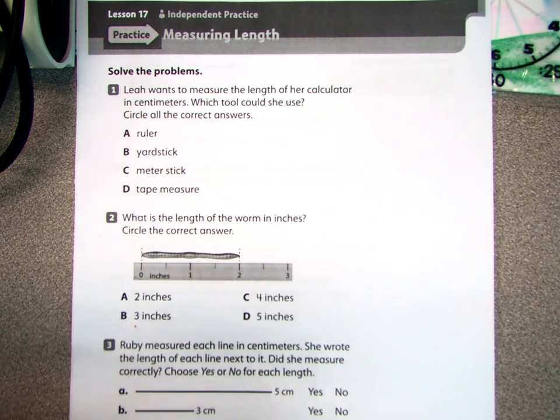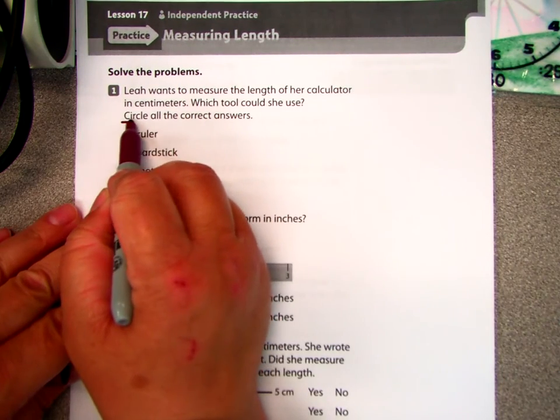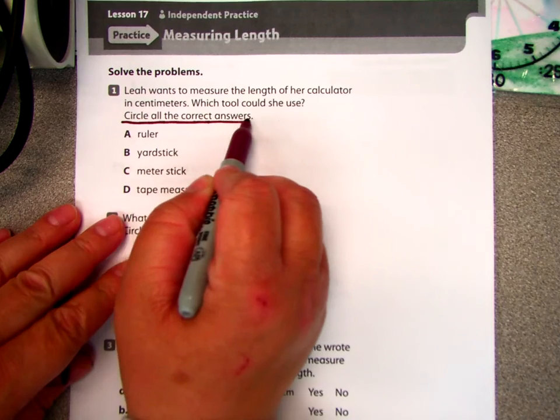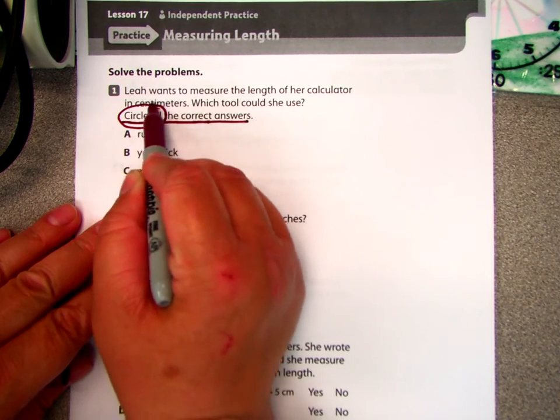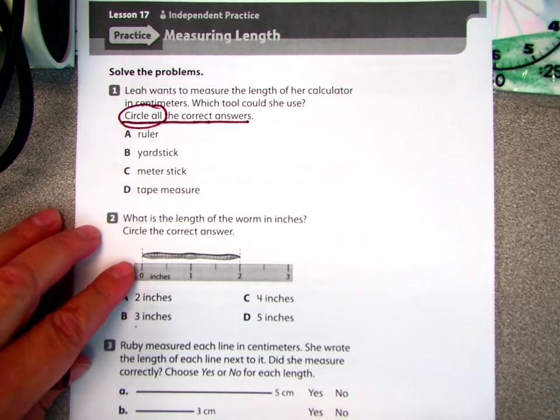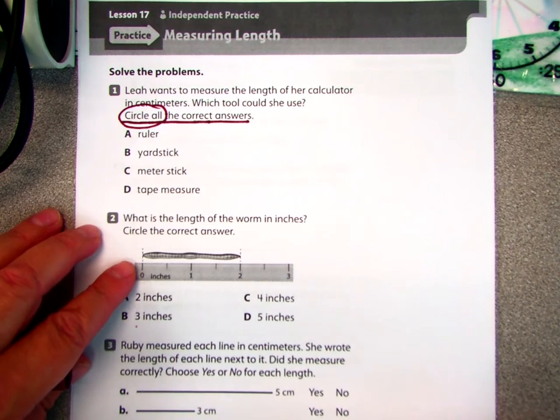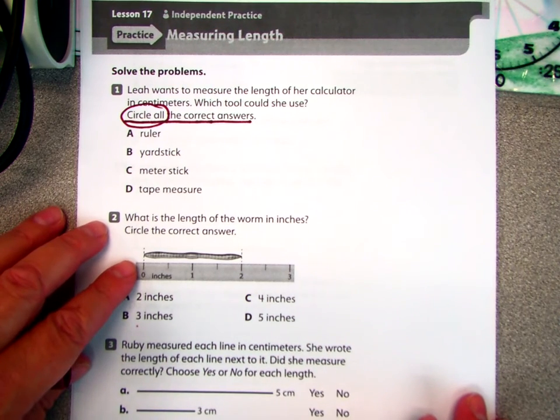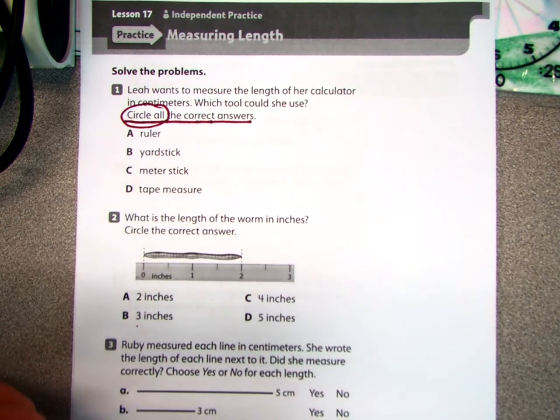Remember guys, we've talked about this. When it says circle all the correct answers, keyword circle all, that's to let you know that there is more than one possible right answer. Okay, so again, let's read the question one more time. It says Leah wants to measure the length of her calculator in centimeters. Which tool could she use? Circle all the correct answers.